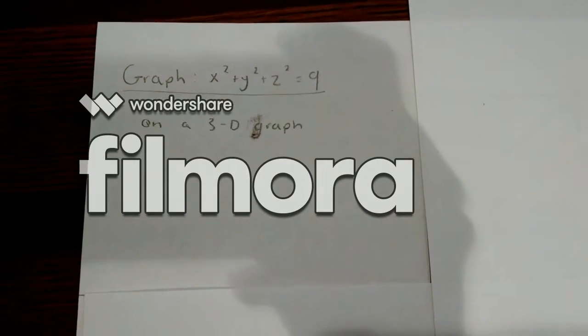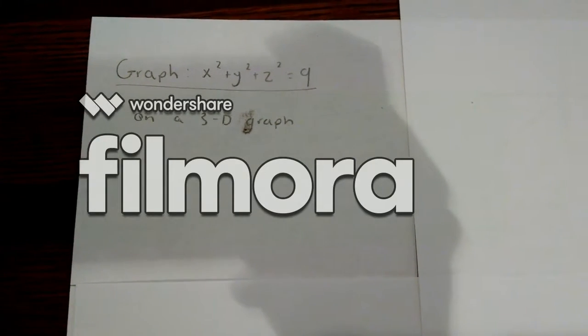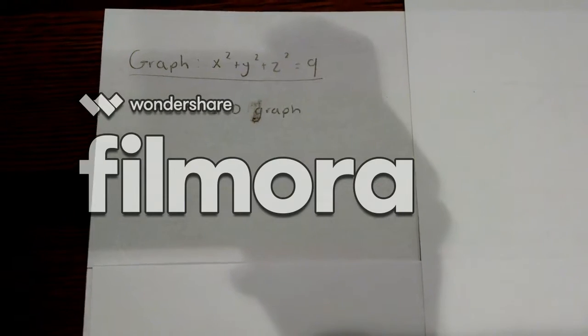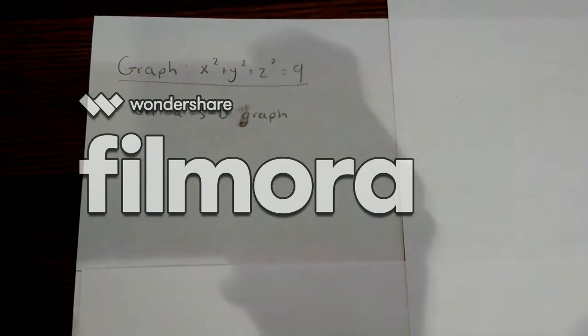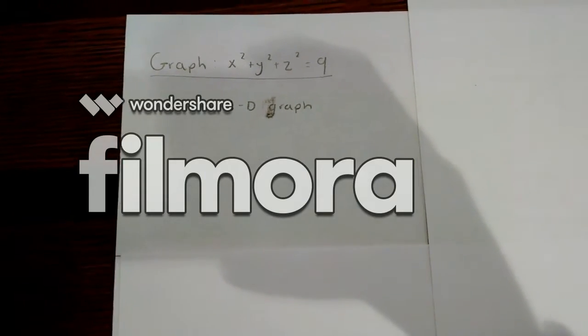So it may seem simple so far, but then it gets more complicated when you see a problem like this, where it's x squared plus y squared plus z squared equals 9, which the final shape should be a sphere. But in order to start drawing that, we need to know the basics of 3D graphing and how to do the basic equations and points.